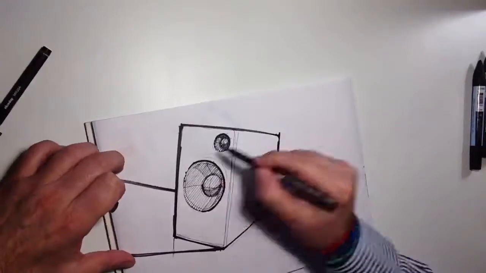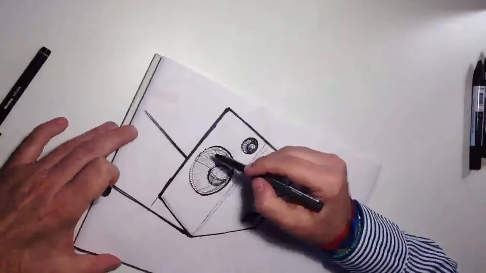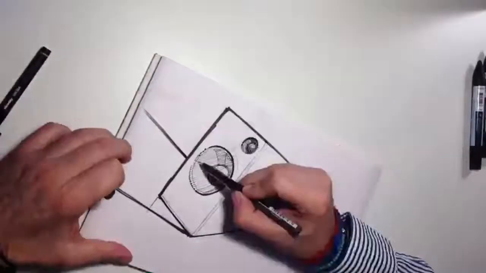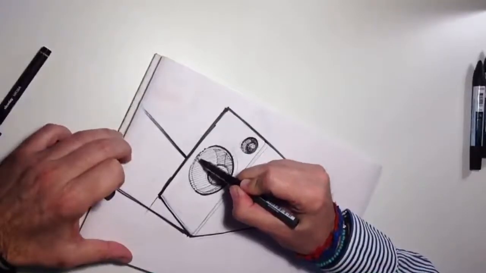Okay, and now we do cross-hatching, okay? So lines like that, and then a little bit like this. We go again.